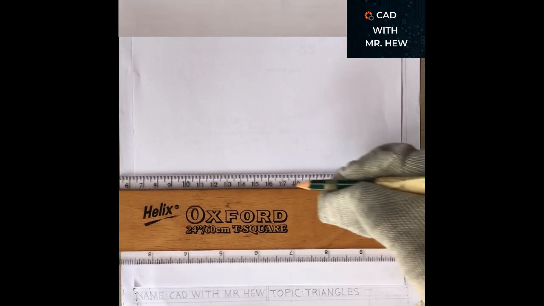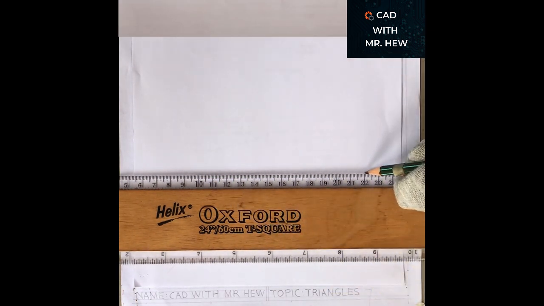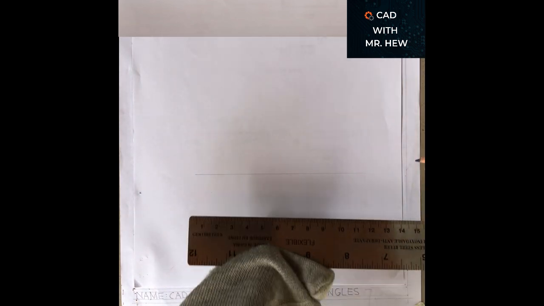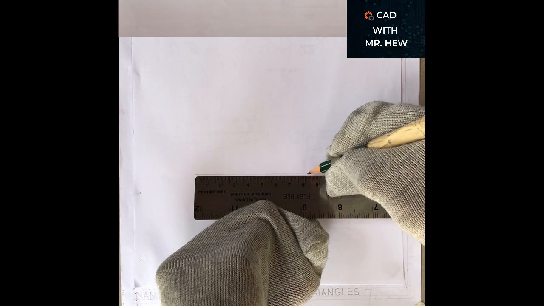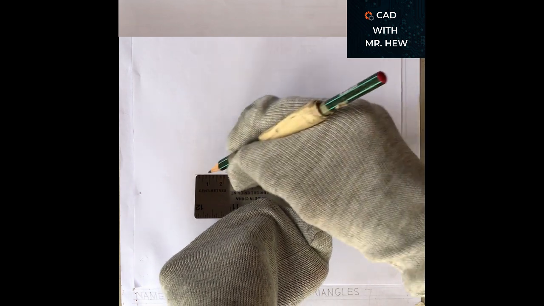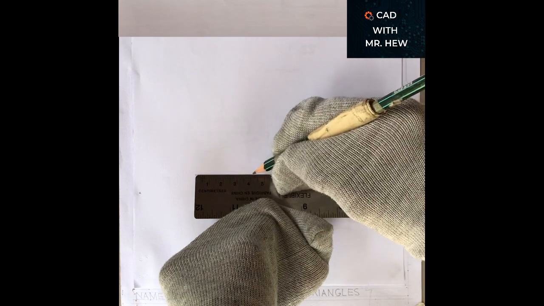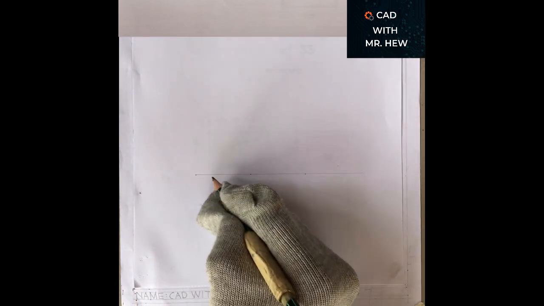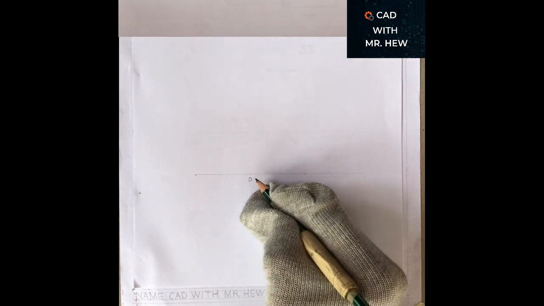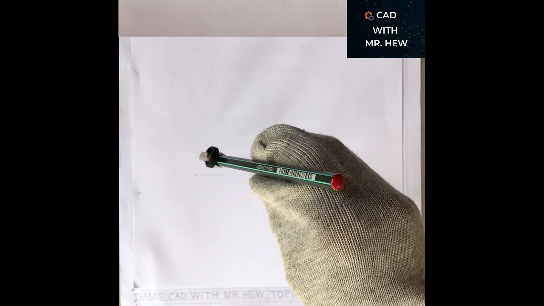We'll be constructing a triangle in a given circle. So the first thing we're going to do, we're going to draw a baseline using our T-square and pencil or a ruler and pencil. Then we're going to measure 80 millimeters on this line using our pencil and our ruler. We're going to mark the center, which is 4 centimeters. We're going to label the center O.